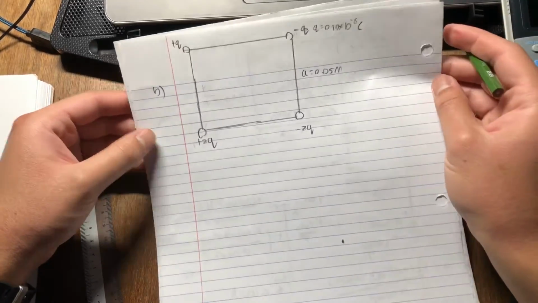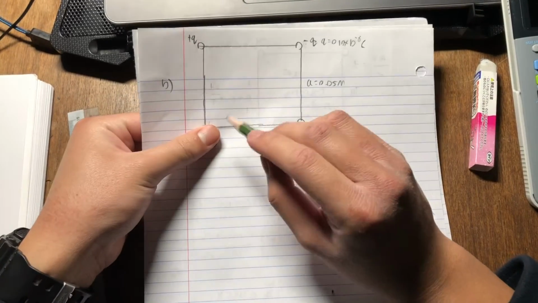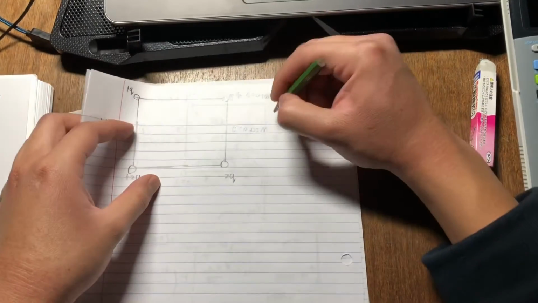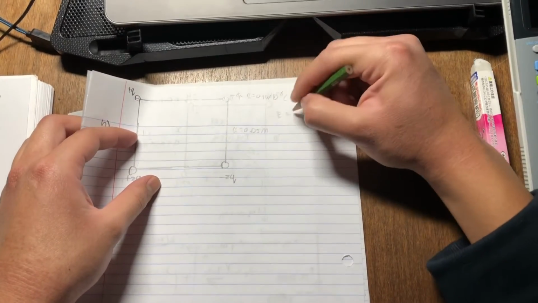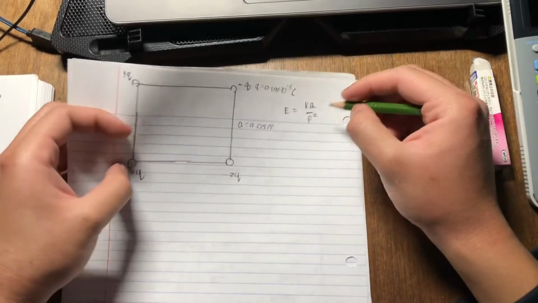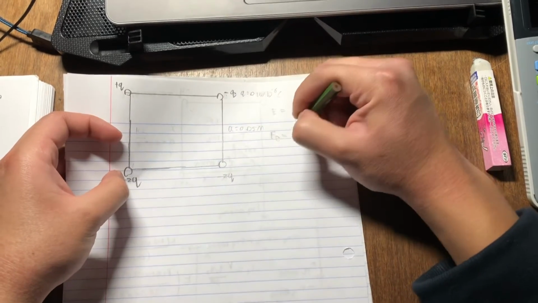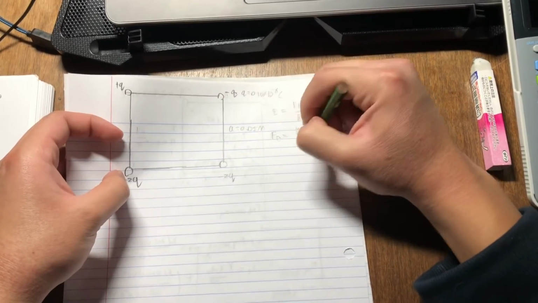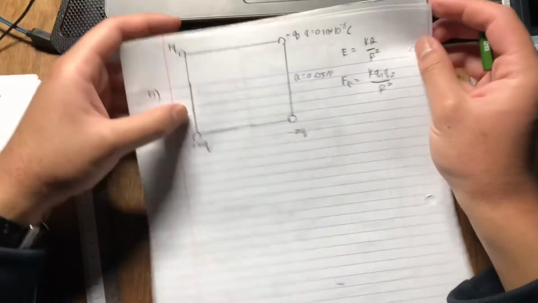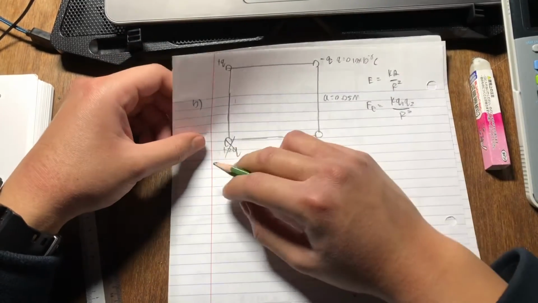Alright, so part B wants you to find the net E field at this location if you remove the +2q charge. So what is the E field at that location? So let's recall the formula for the E field, which is E equals kq over r squared. And you'll find that it's extremely similar to the electrostatic force formula, which is kq1q2. All they did was take out one q. So what does this mean? Well, let's remove this for starters because they don't want that.